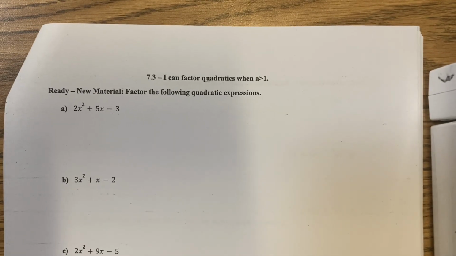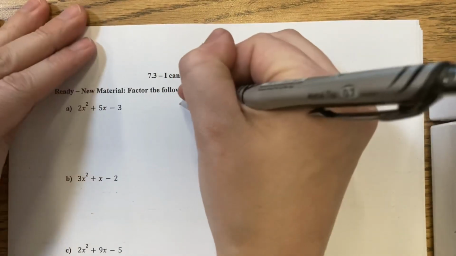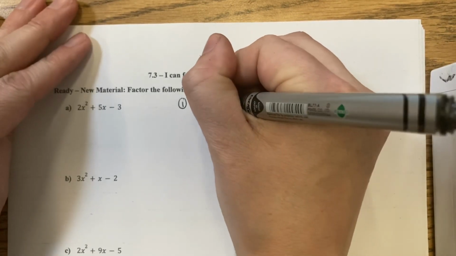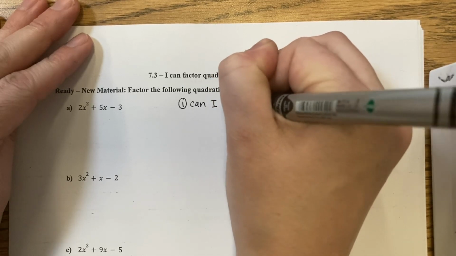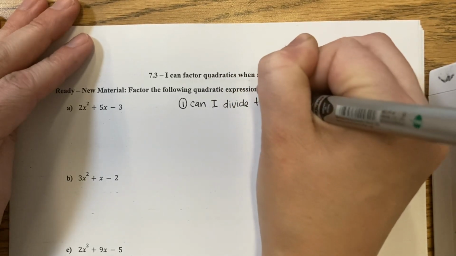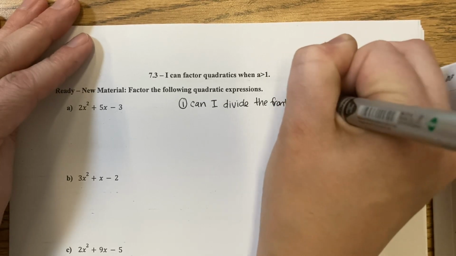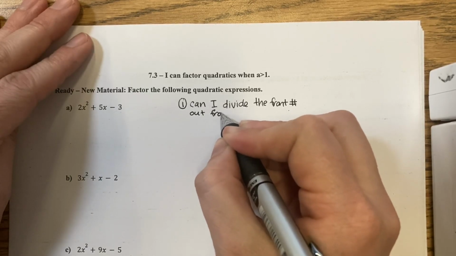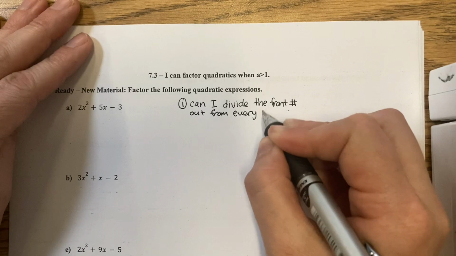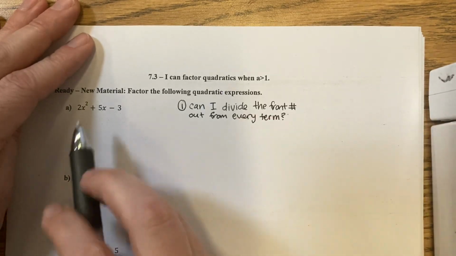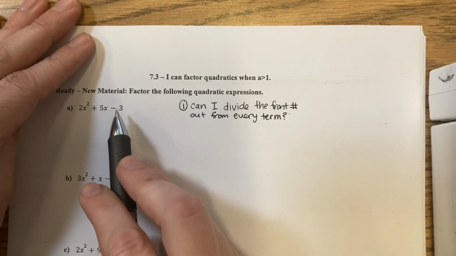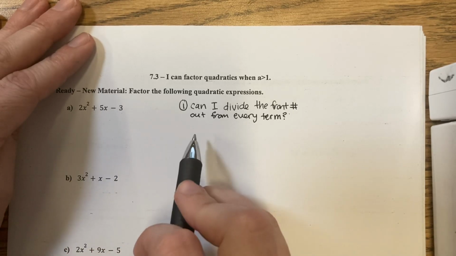For 7.3, we are factoring quadratics when a is greater than 1. Our first question we ask is, can I divide the front number out from every term? So can I divide 5 by 2? No. Can I divide 3 by 2? No. I can't divide the 2 out as a greatest common factor.